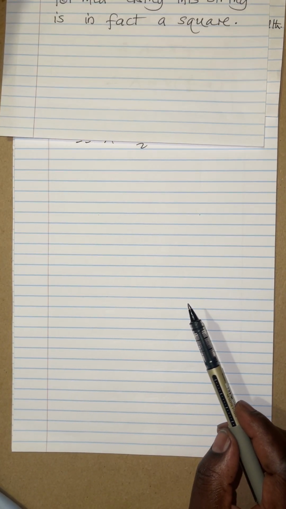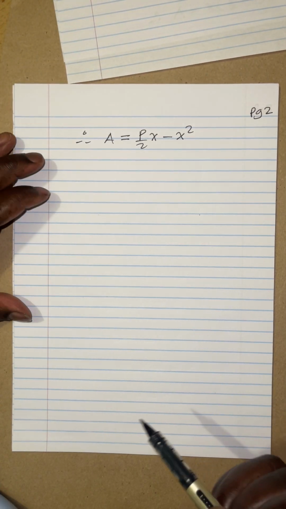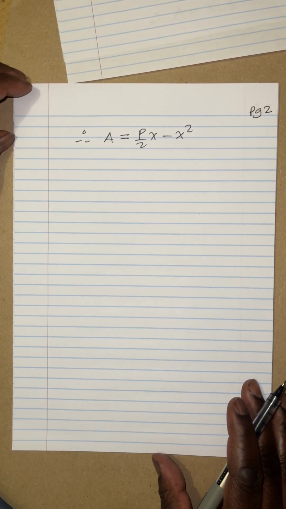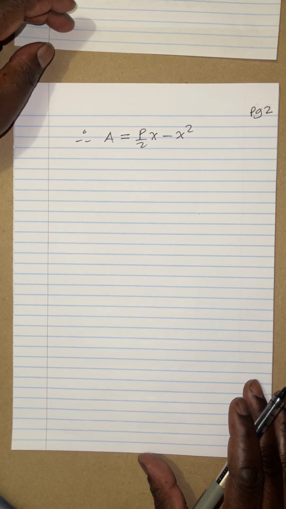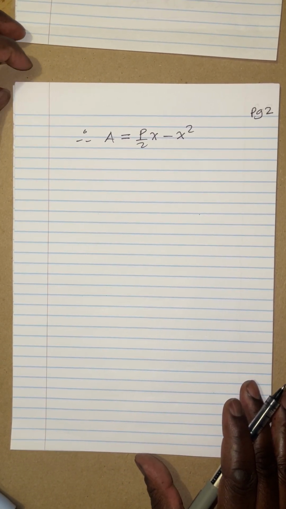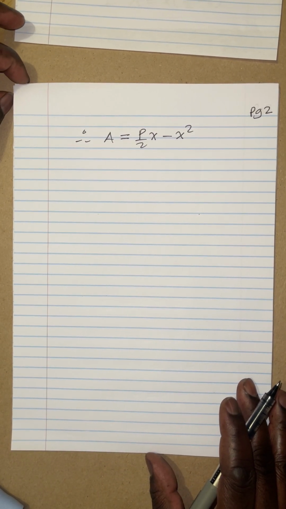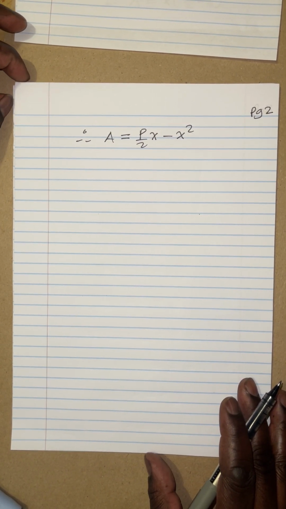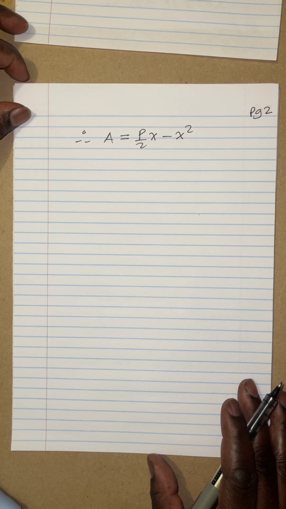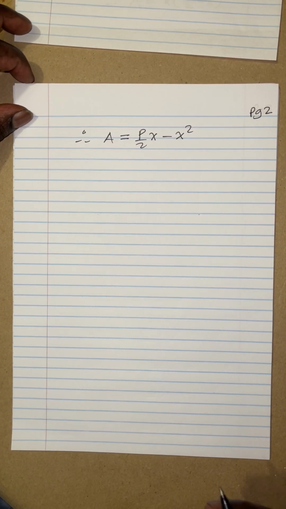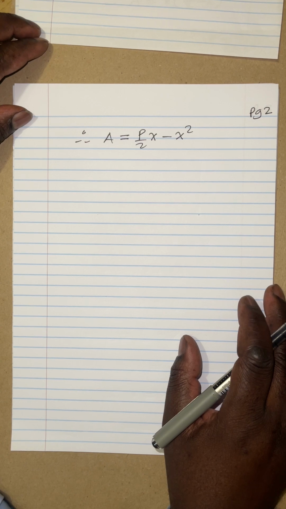All right, so what do we do next? We're going to differentiate, because remember, this is an optimization question. Basically, applications of differential calculus, and if you want to look at a concept on its own, this specific question is actually on optimization.